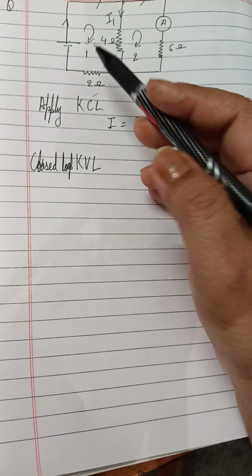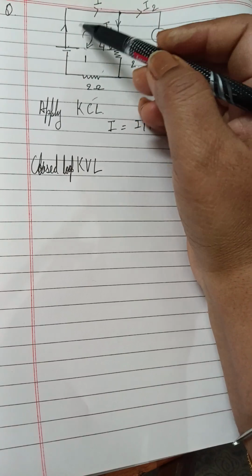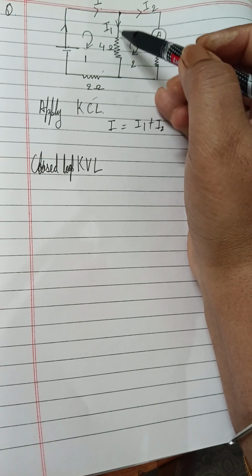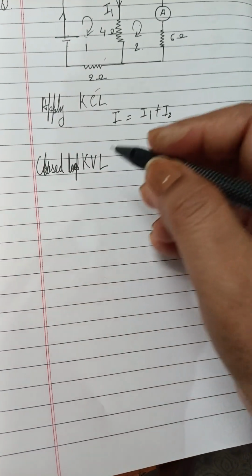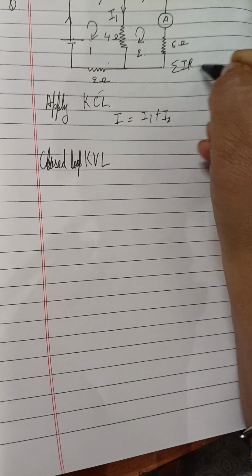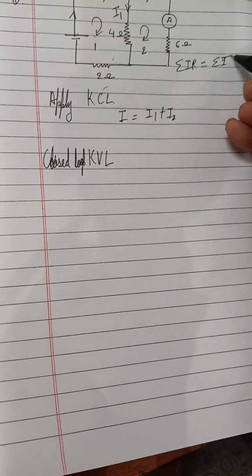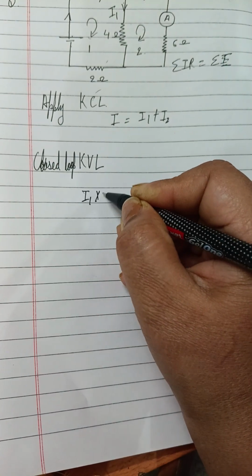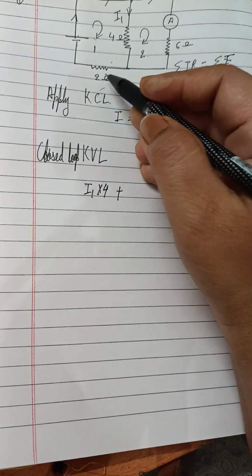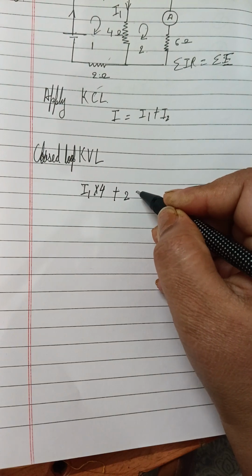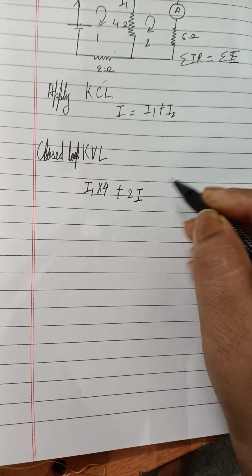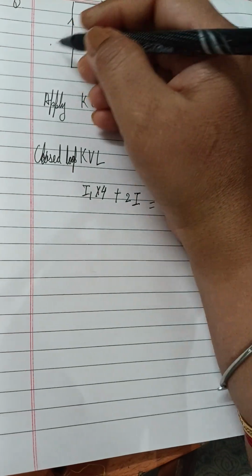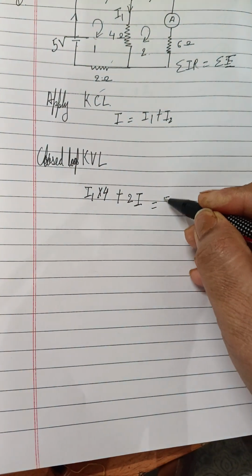Now how are we going to write this? You can see that the direction of the current here is the same as the direction of the resistance. So we can write, because you know the formula is sum of IR is equal to sum of E, where E means EMF. So we will write I1 into 4 plus, here it is 2, so we will write 2 times I, which is my current I, is equal to the EMF of this battery. Let's suppose it is 5, so we write 5.